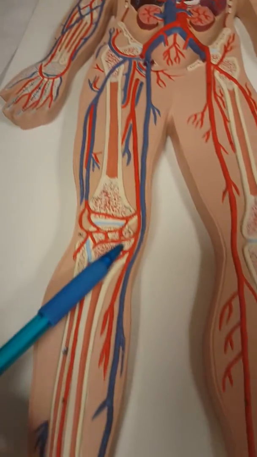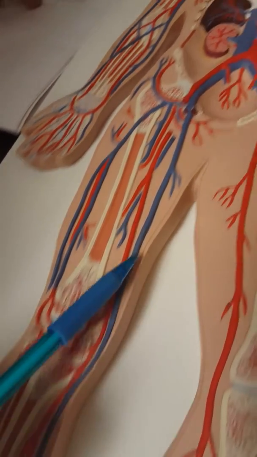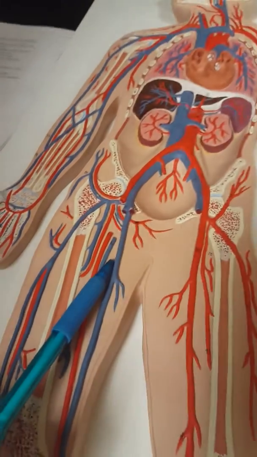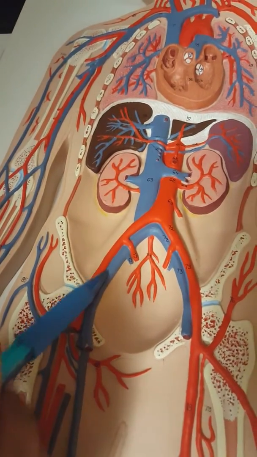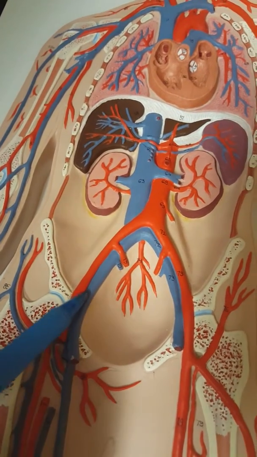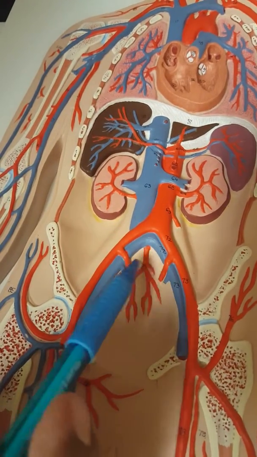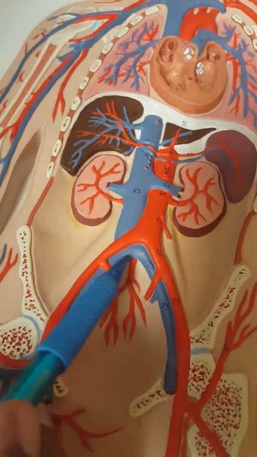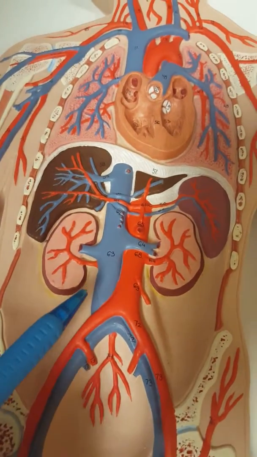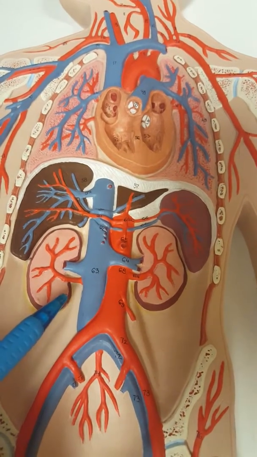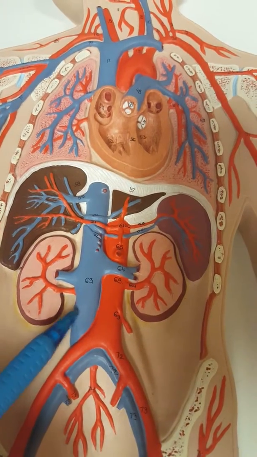They're going to come back up, and behind the knee here, it's going to be called your popliteal vein. It's going to turn into your femoral vein. From your femoral vein, you're going to come up here, and this part right here is going to be your external iliac vein and your internal iliac vein. Where they combine, that's going to be your common iliac vein. Now as you keep on coming up, this one doesn't have it, but you're going to have your inferior mesenteric vein, just like you had your inferior mesenteric artery. It's going to be here on the bottom.